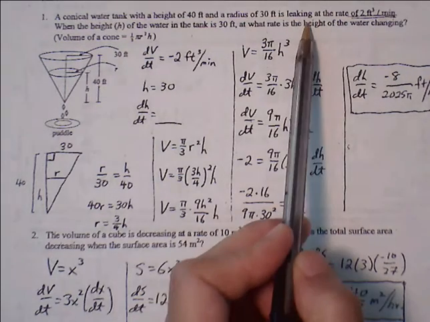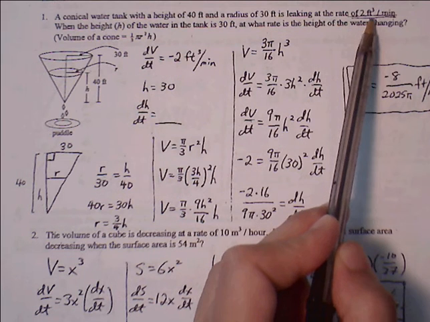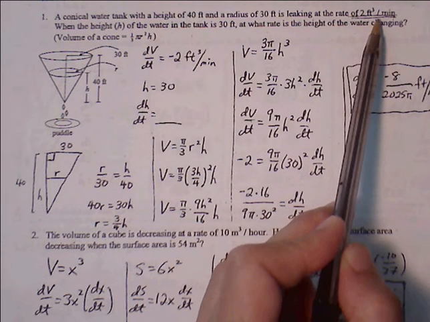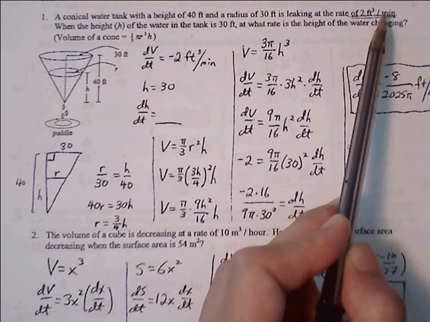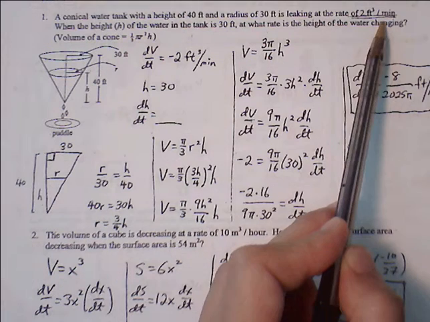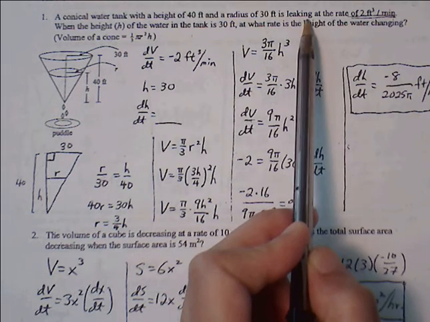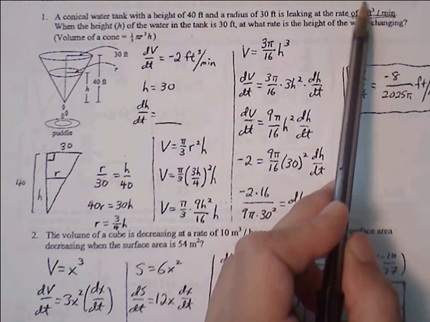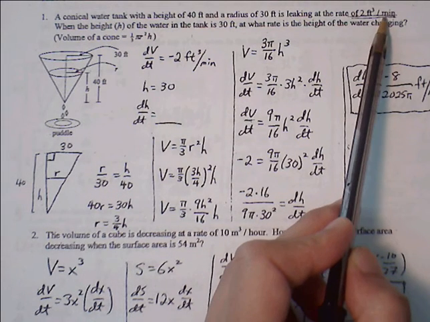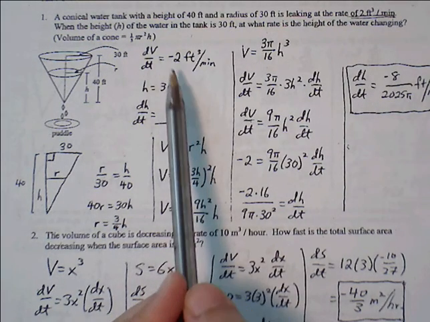We're given that the water is leaking out of the tank at a rate of 2 cubic feet per minute. So you see the units here. Cubic feet per minute represents volume per minute, so we know that has to be a rate dealing with volume. We call that dV dt. However, you see the word leaking, so that means the water is leaking out, which means the volume of water in the tank is decreasing. Because of that, we have to include dV dt as negative 2 cubic feet per minute.